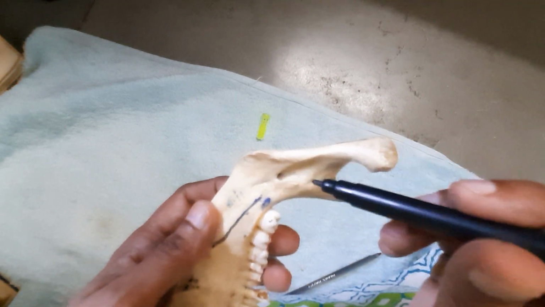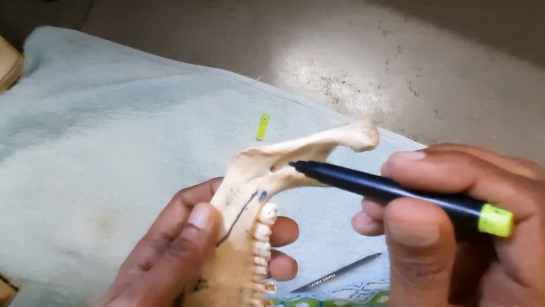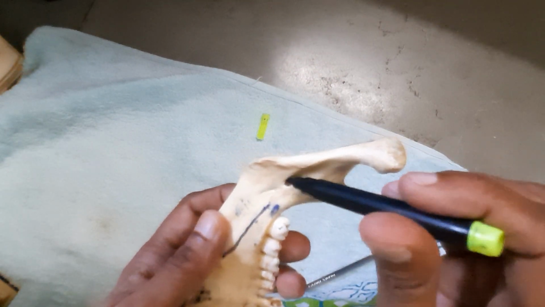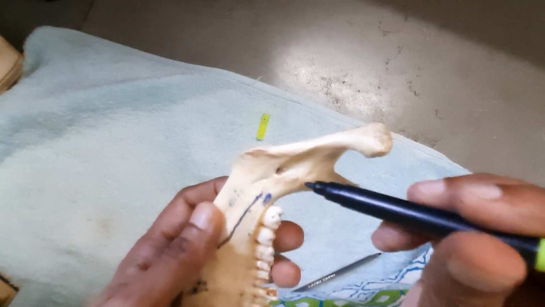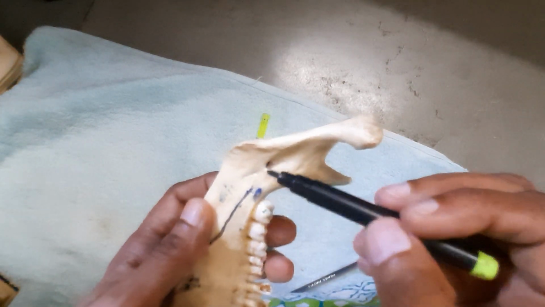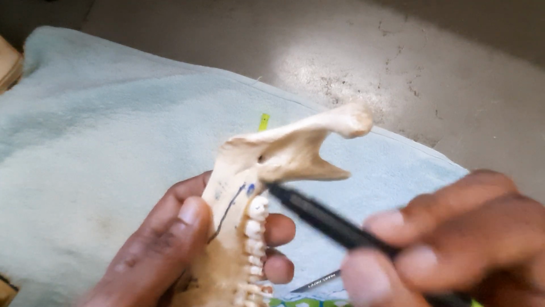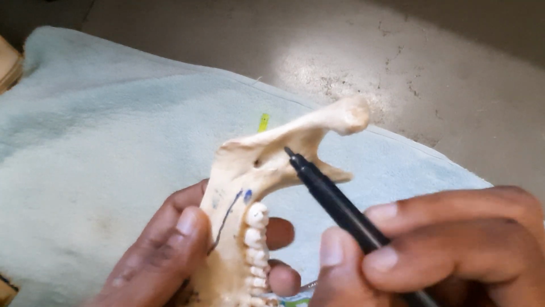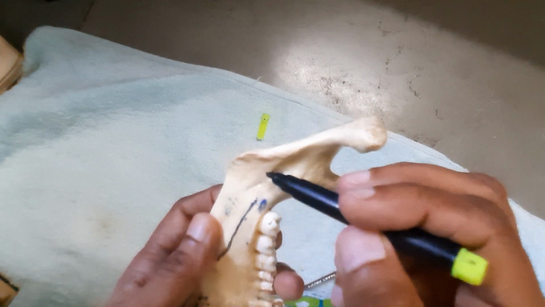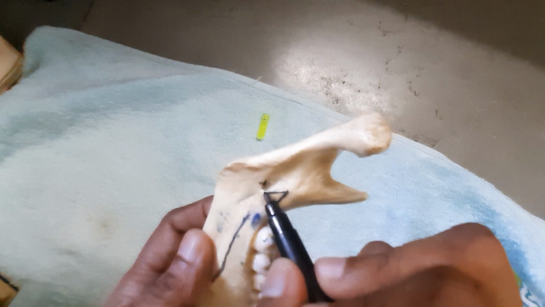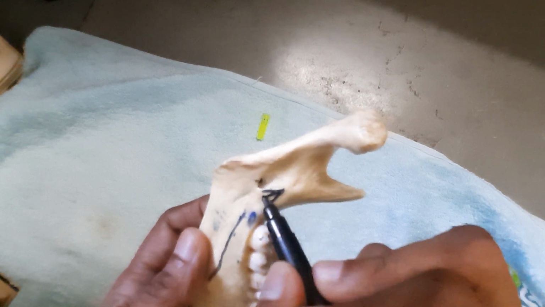Before entering into the mandibular foramen, the inferior alveolar nerve gives one nerve known as the nerve to mylohyoid. This is the mandibular foramen, and just above that you will see this triangular elevation.